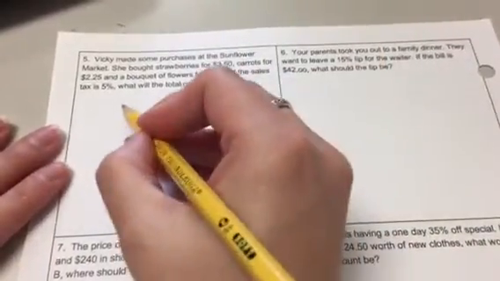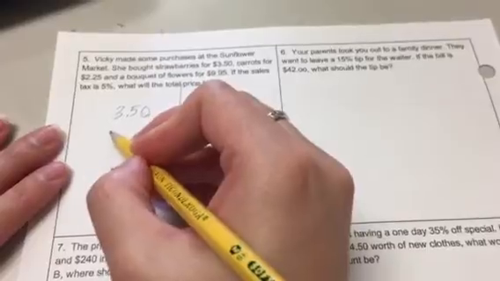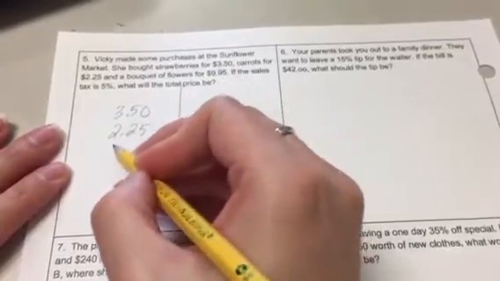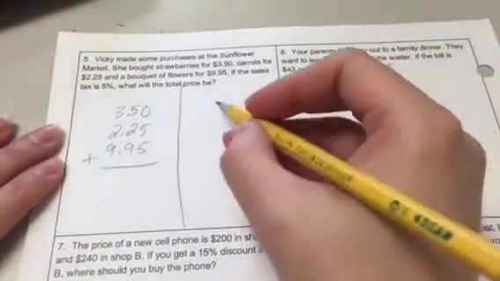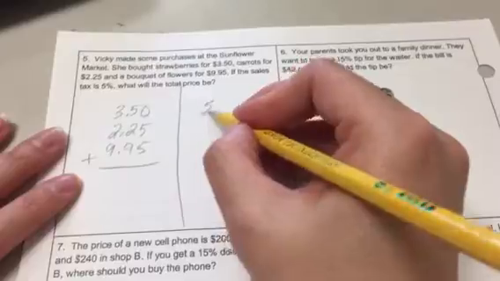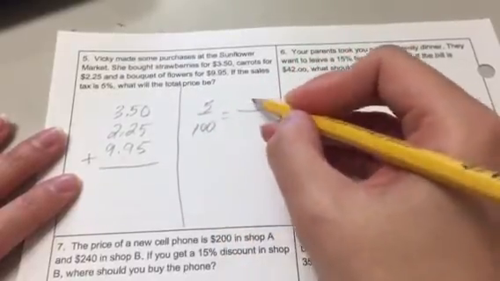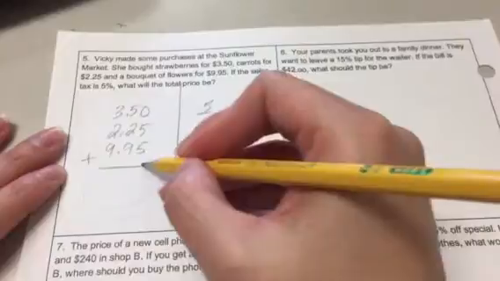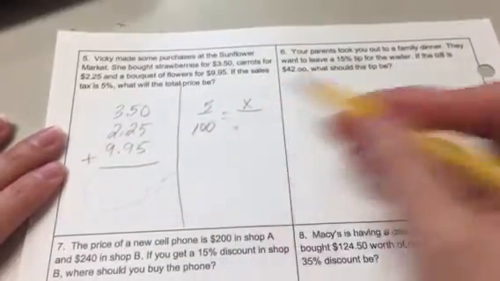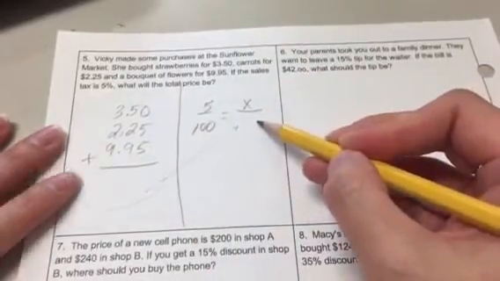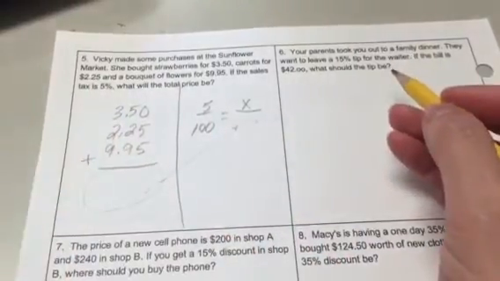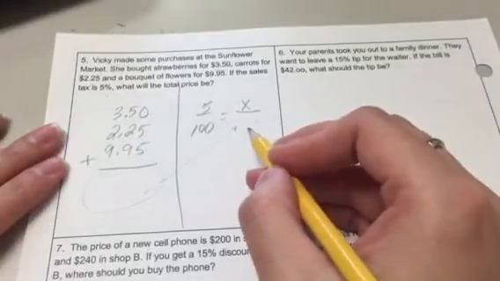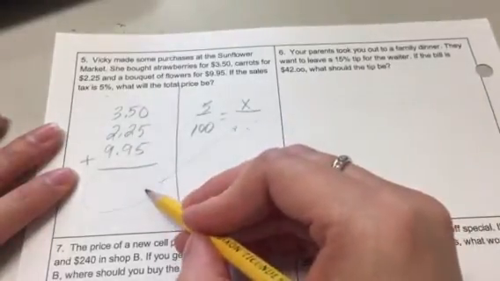So the very first thing, we've got to do 2 things here. We need to get a total for strawberries, carrots, and the bouquet of flowers. So that's your first step, to get a total. Then we've got to find 5% of that total. Okay, so you're going to get a price here, and you're going to need to put that in for your total. Remember, because it's tax, you're going to add that on at the end. So once you get a tax here, you're going to have to add that on to your total.